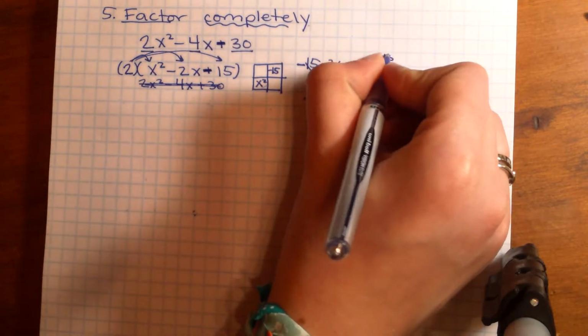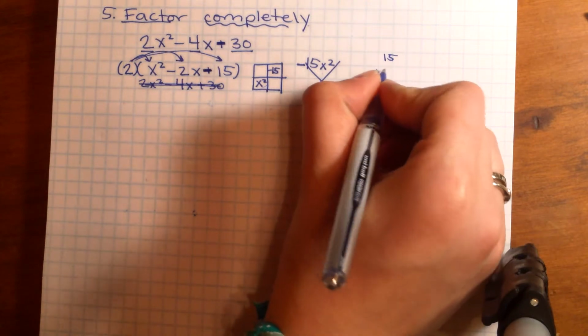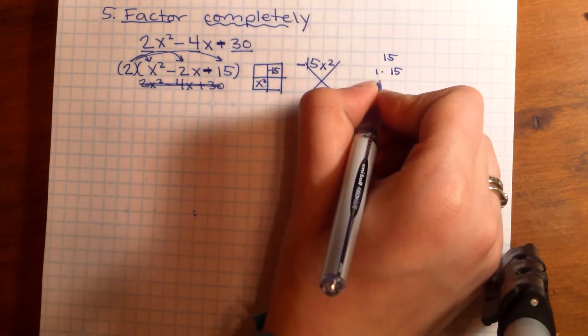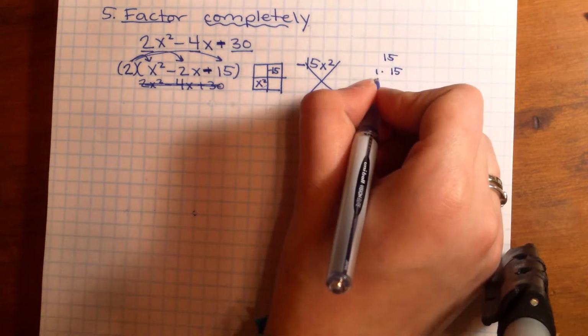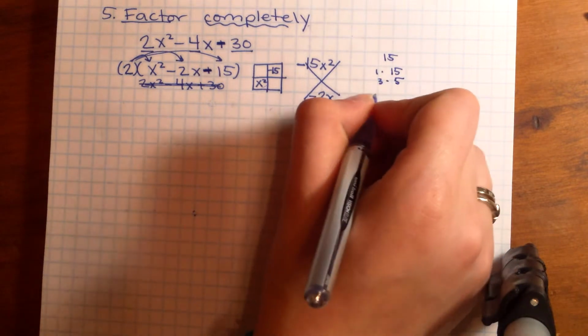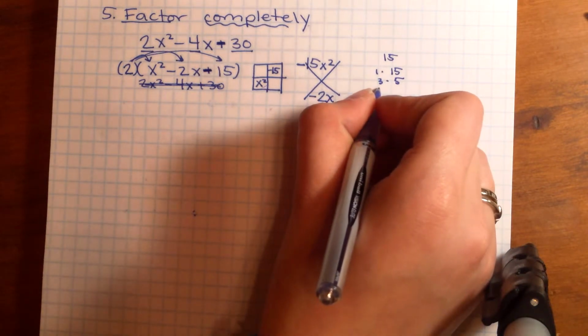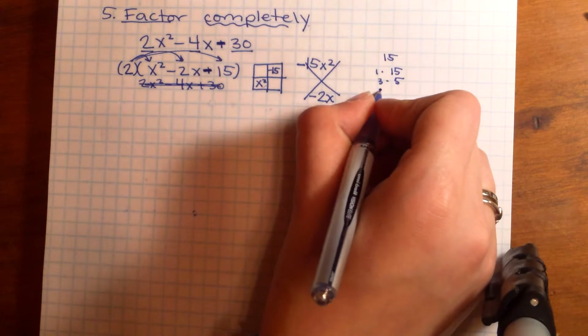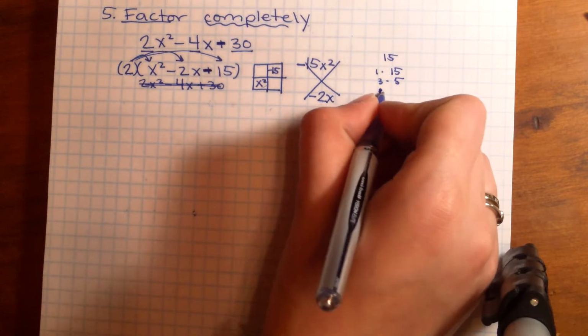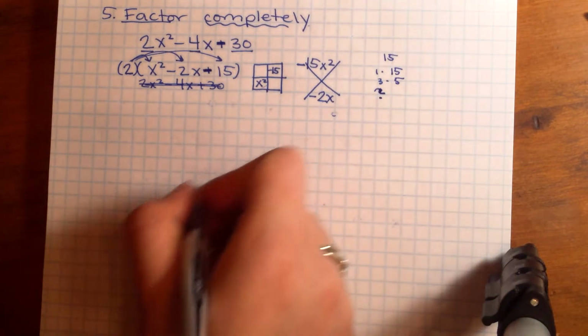Okay. Sometimes it helps me to write it out. What are all the ways of writing 15? You could write it as 1 times 15. You could write it as 3 times 5. You could write it as, can it go 4? No, 2? No, it's an odd number. That's it, unless I'm not sure.